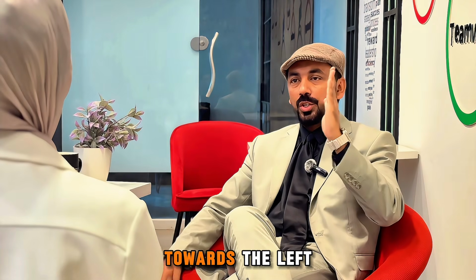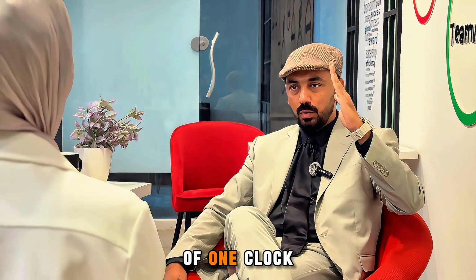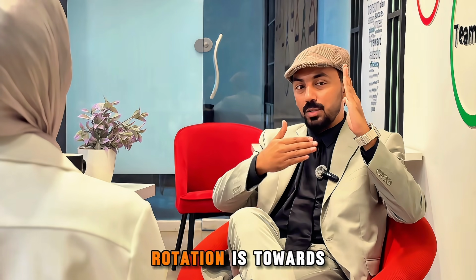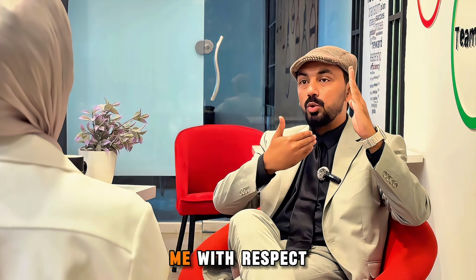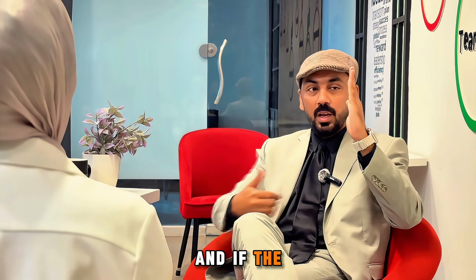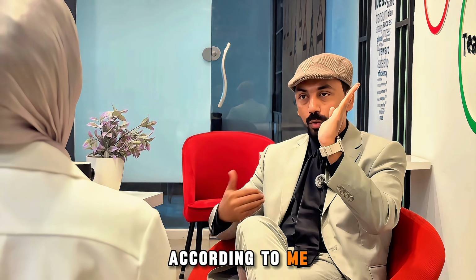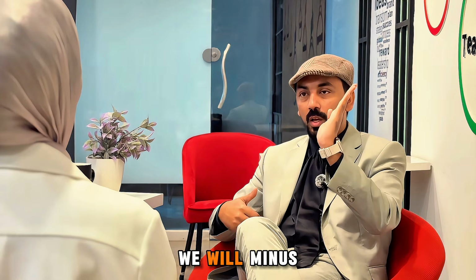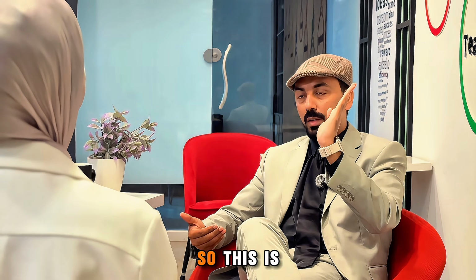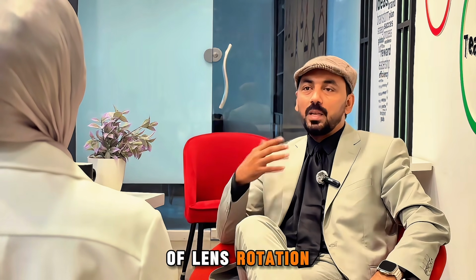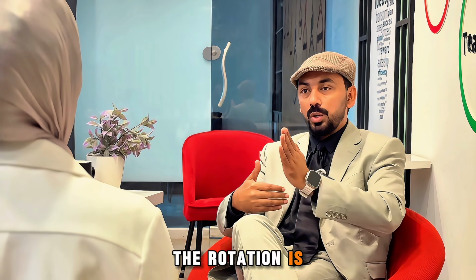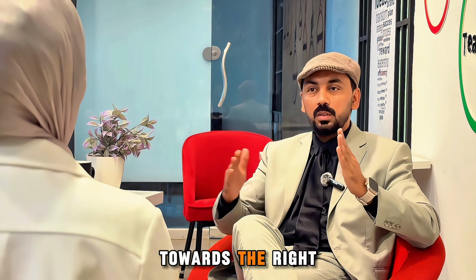So if the lens rotation is towards the left side by 1 clock hour, we will add 30 degrees, right? We will add 30 degrees because the lens rotation is towards the left side with respect to me, the practitioner. And if the lens rotation is 1 clock hour towards the right side, according to me, the practitioner, we will subtract 30 degrees, right? So this is the whole concept of lens rotation and how many degrees of axis we have to add or subtract, whether the rotation is towards the left side or towards the right side.